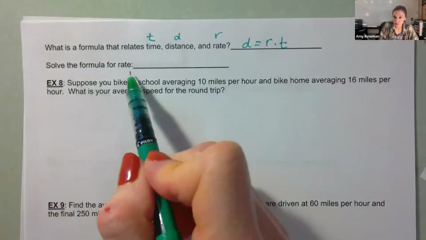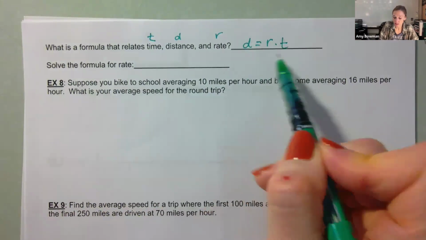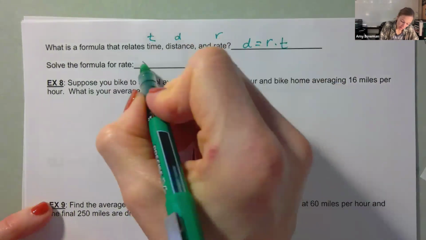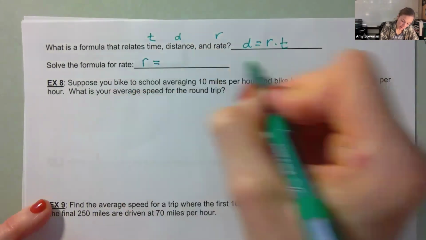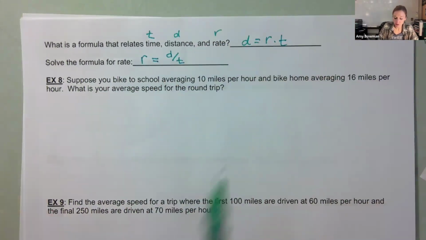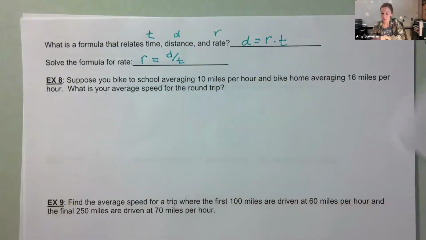So that is an important formula that you will need to have down. When we move this around and solve for rate, we would just divide both sides by t and end up with the equation rate equals distance divided by time. So keep that in mind. I want to start with this example and explain the setup.